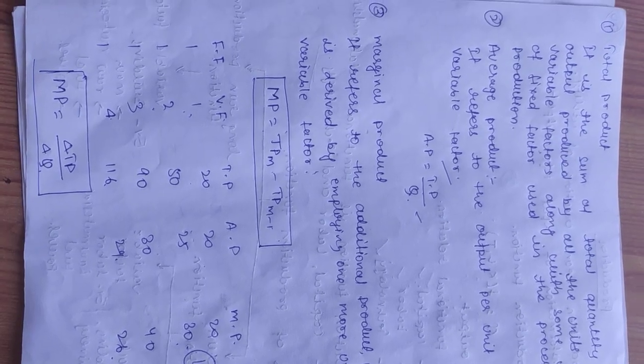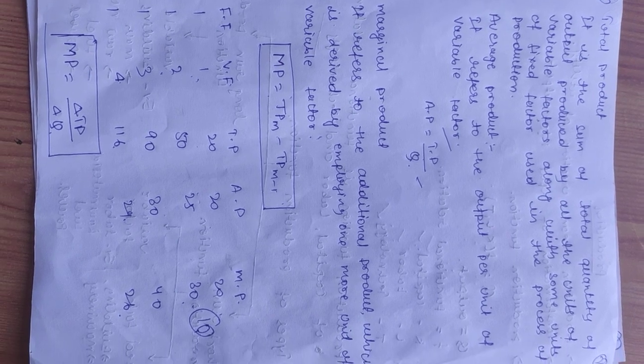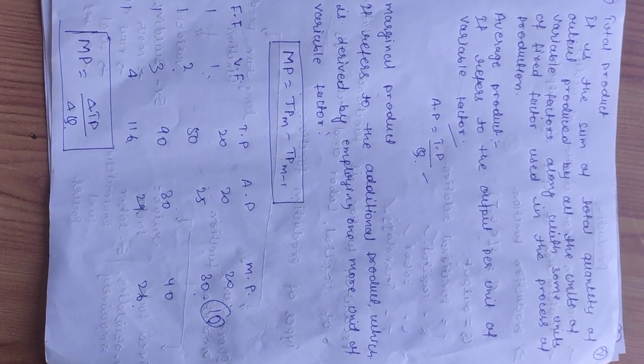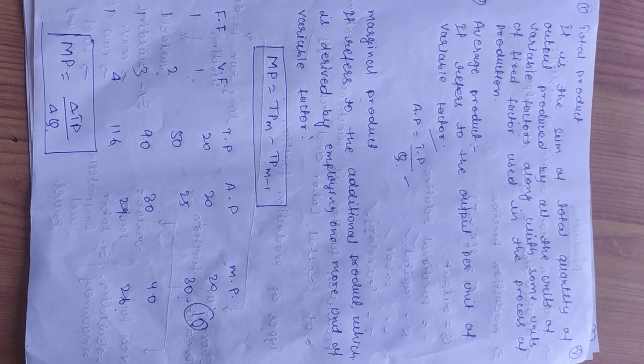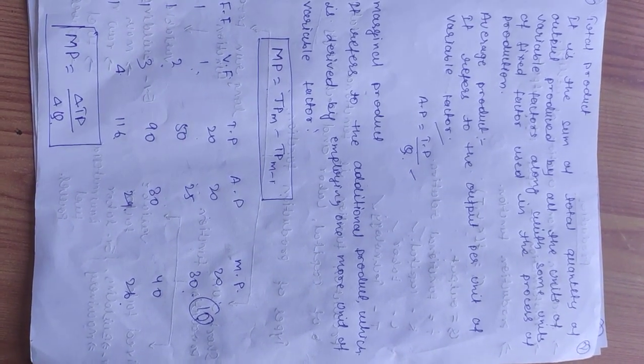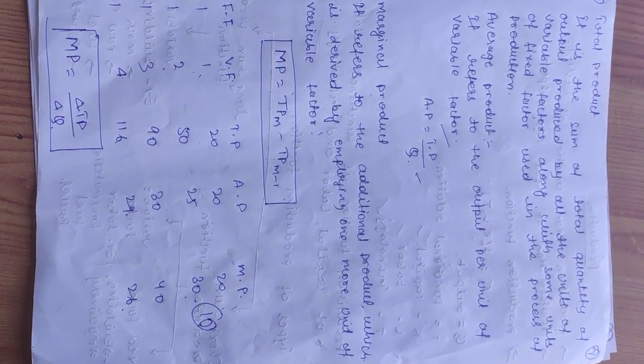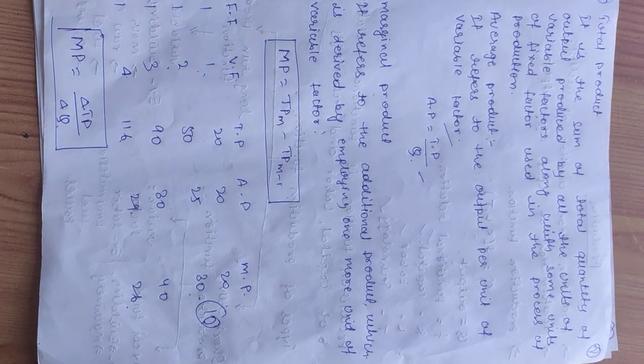Now we move to the total product. It is the sum of the total quantity of output produced by all units of the variable factor along with some units of the fixed factor used in the process of production.